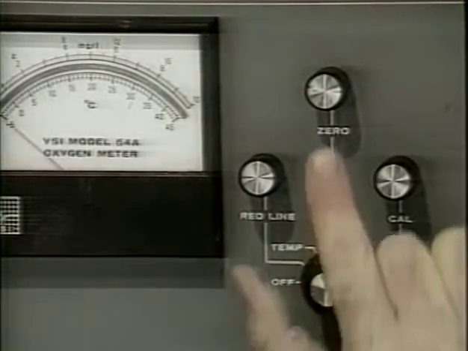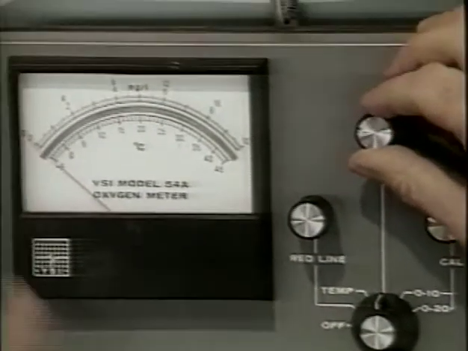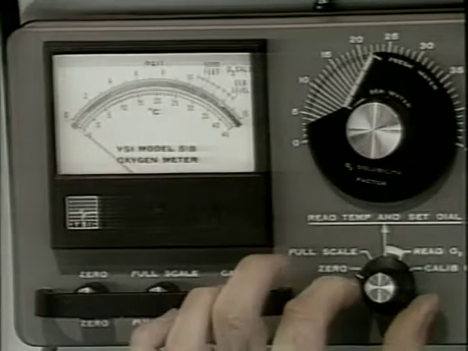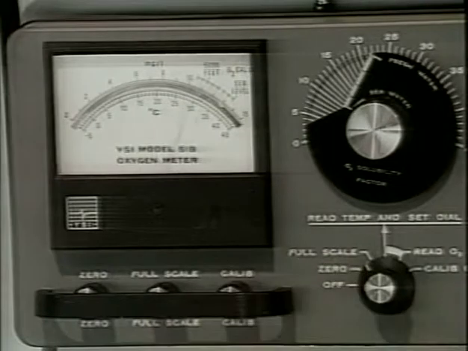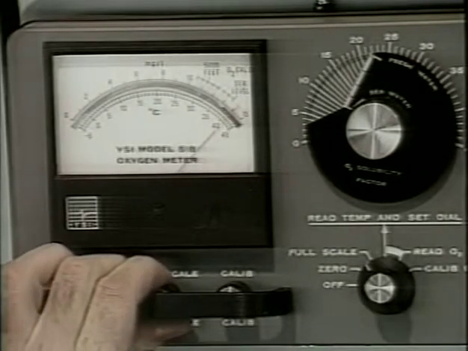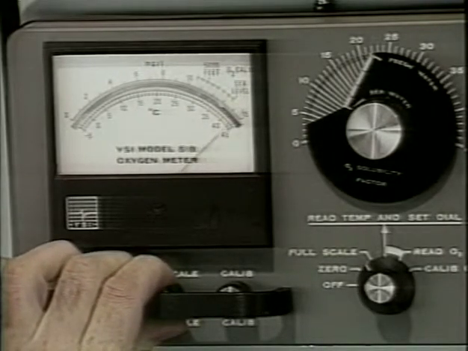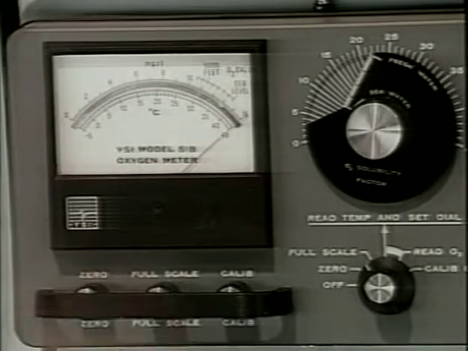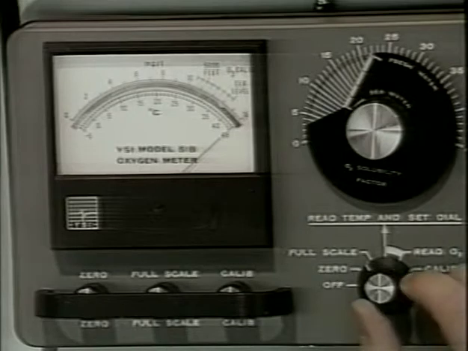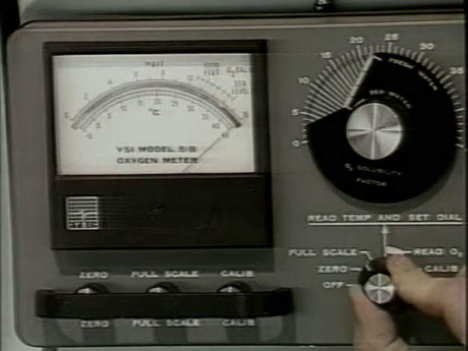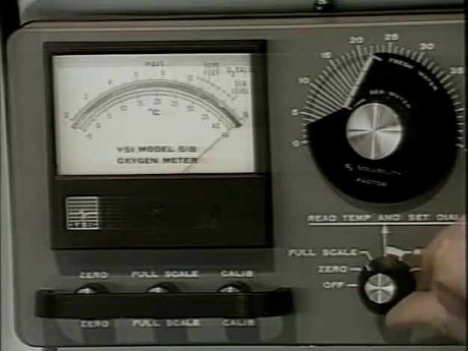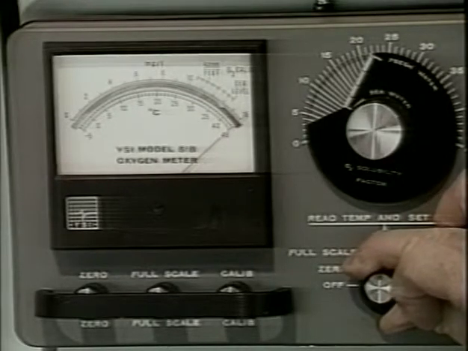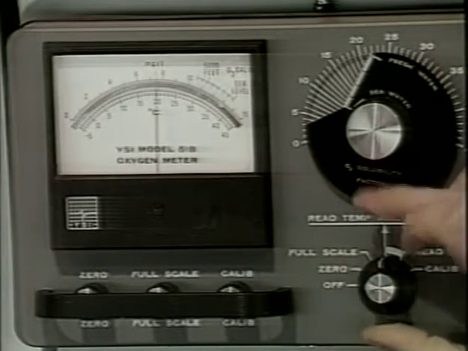Switch the meter to the 0 position and adjust the knob so that the needle is at the 0 position on the scale. If your meter has a full scale knob, switch it to this position and adjust so that the needle reads 15 milligrams per liter on the scale. This adjustment is similar to the red line adjustment of the other type meter and is a check for battery strength. Therefore, a full-scale reading cannot be obtained. The batteries need to be recharged or replaced.